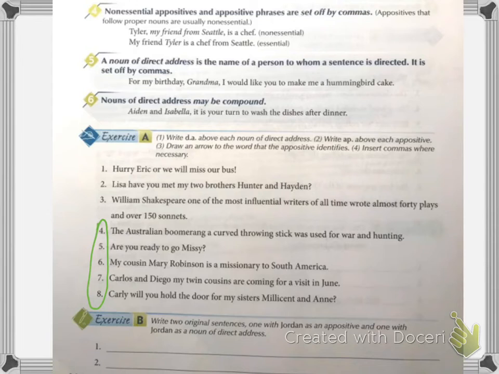Hurry, Eric, or we will miss our bus. Who am I talking to in this sentence? Who is it directed to? To Eric. So this is direct address, and I'm always going to set apart direct address with commas. So your book should look like that now.